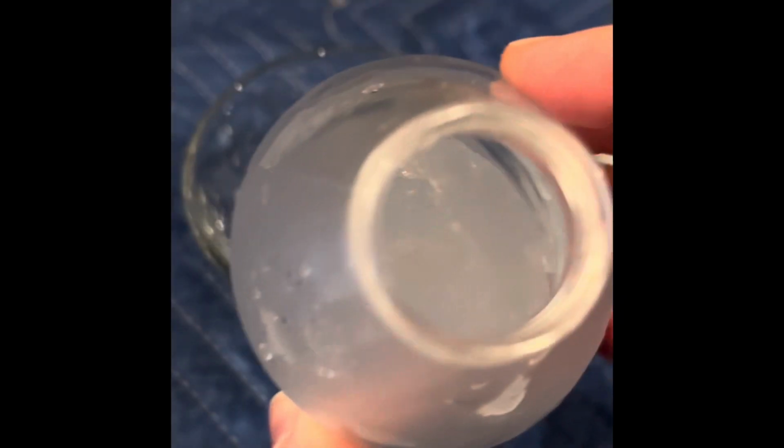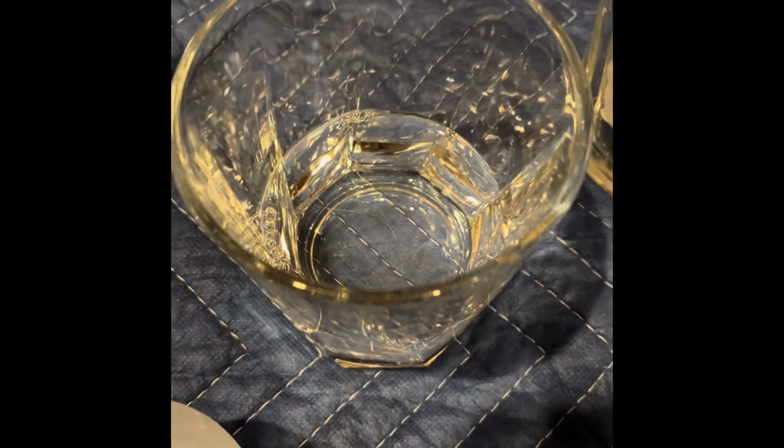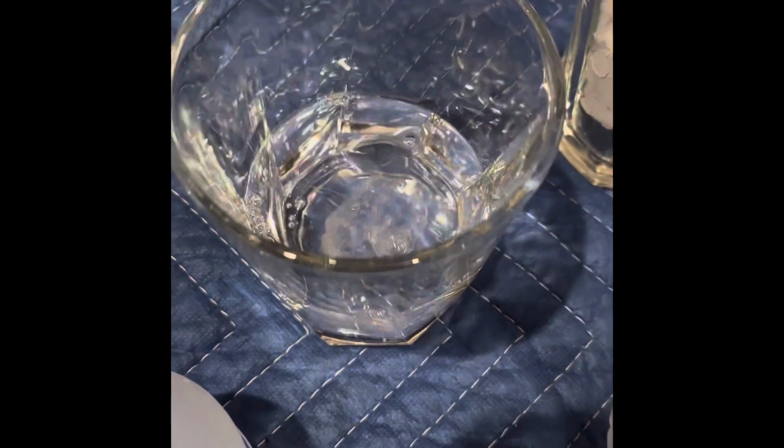First of all, you can see that this is one of the ones that I activated. You can see that the inside is like slushy, kind of. So that's what happened when I activated it by causing energy on it, pushing on it. So we have that water in here, and then I'm going to take an ice cube and put it into the water and then see what happens.